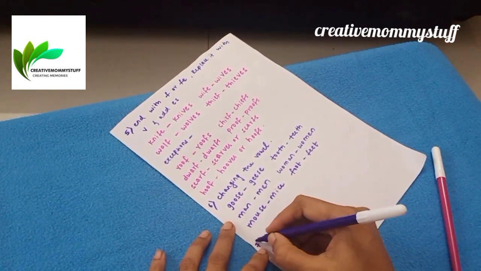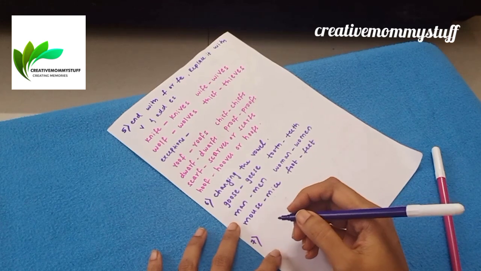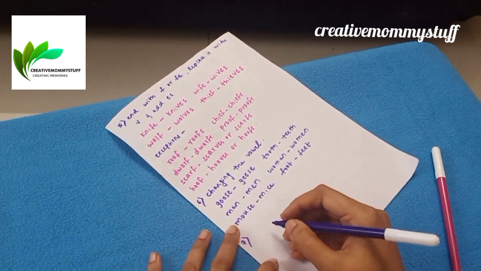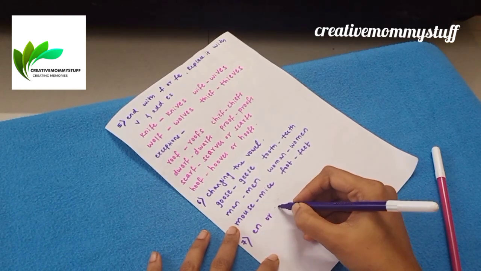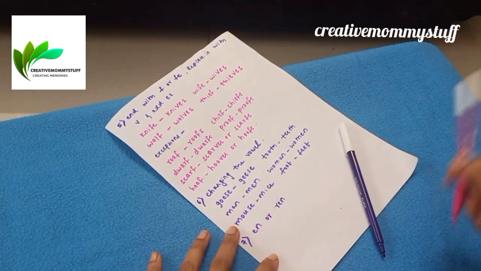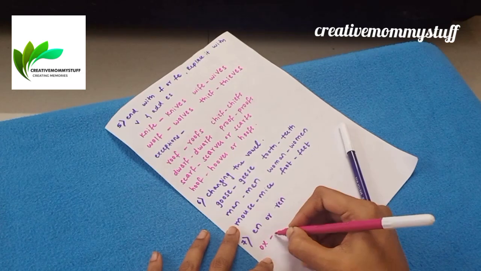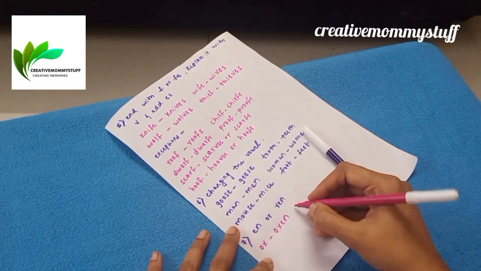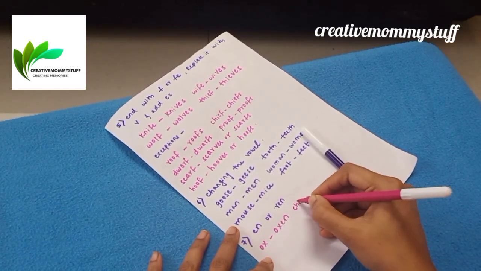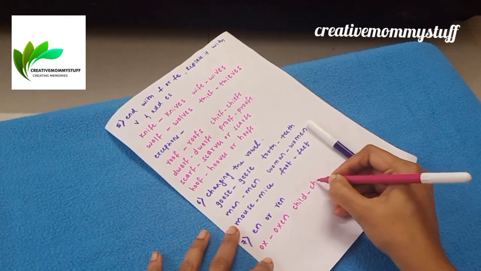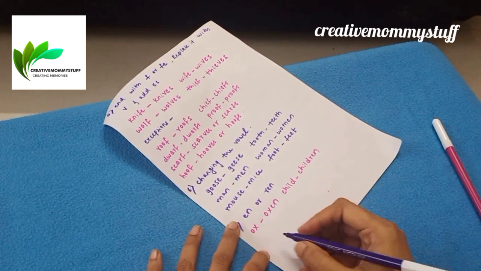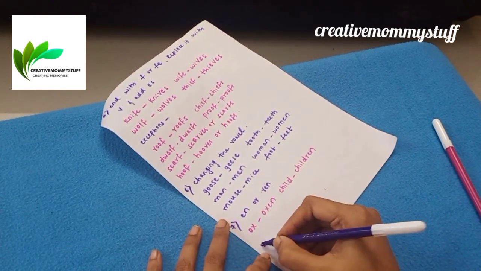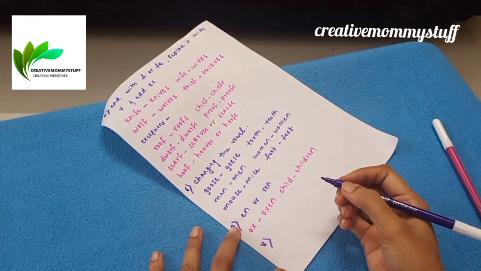Next one, rule number 7. We add en or ren. There are a few examples for this. Ox becomes oxen and child becomes children. These are some examples.